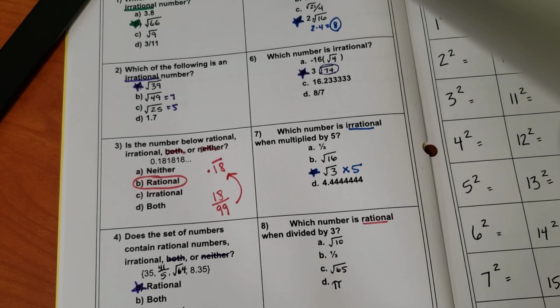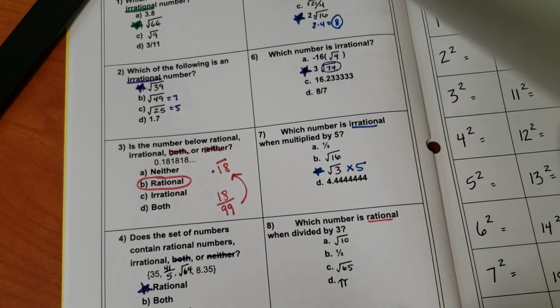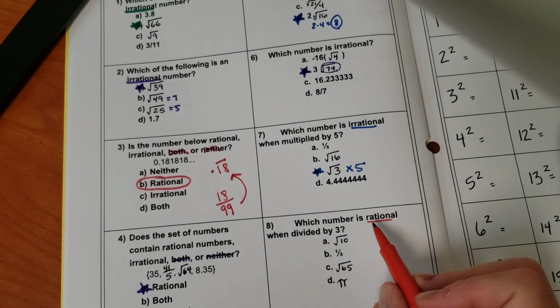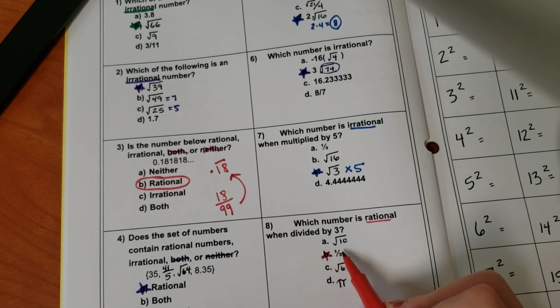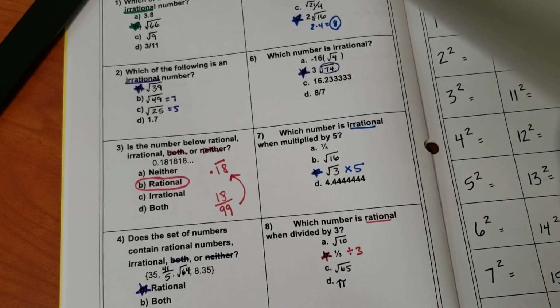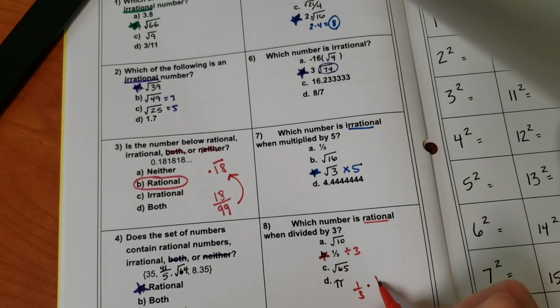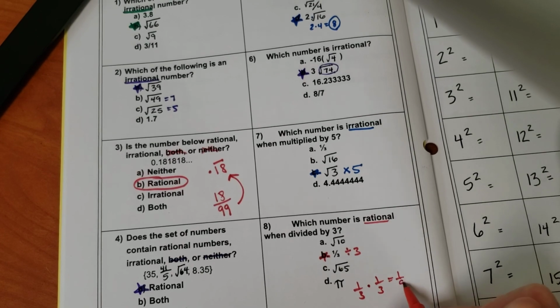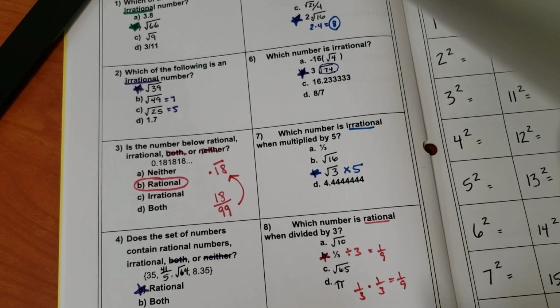Oh, sorry, I read that wrong. Which number is rational? I was thinking that didn't make any sense. Rational. Well, the only rational number in this whole list is B. So if I take this rational number and I divide it by 3, I'm going to get another rational number. In fact, if you take 1/3 and you divide it by 3, it's the same thing as multiplying by 1/3. You're going to end up getting 1/9. 1/3 divided by 3 is 1/9, which is a fraction, which is a rational number.